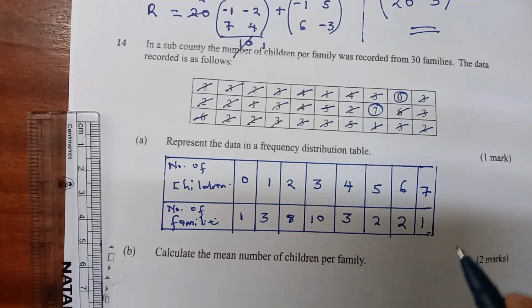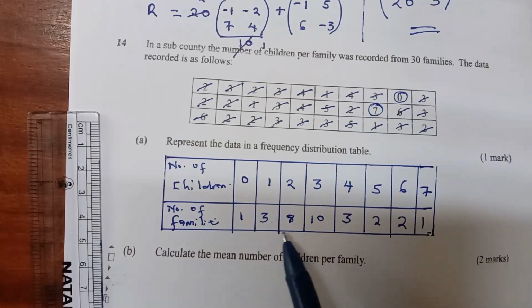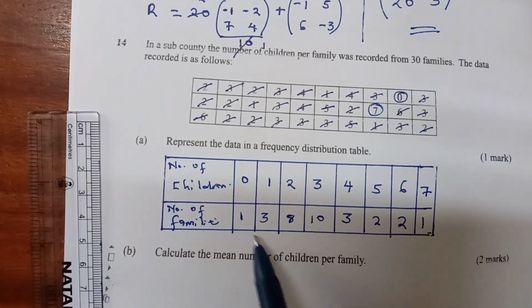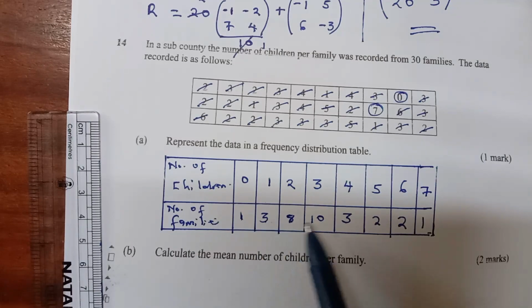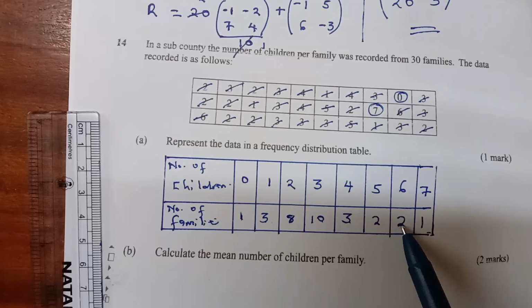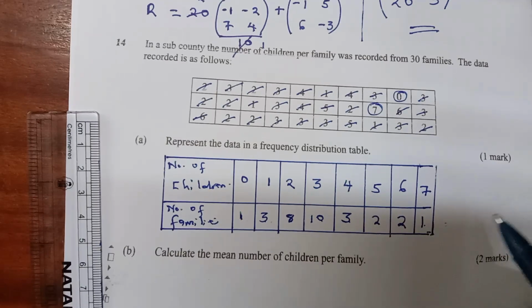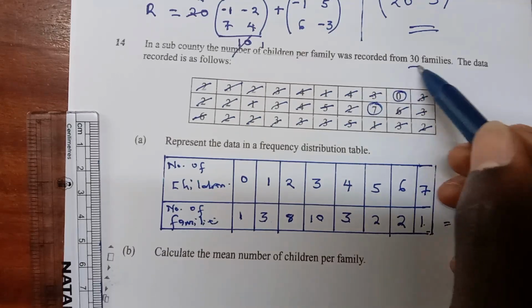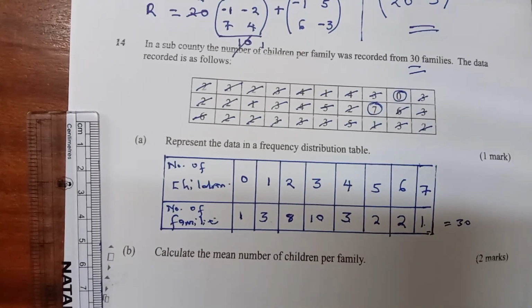So you can also try and add the number of families to see that there are 30, because this one is 4, 12, 22, 25, 27, 29, 30. So this one gives us 30. That is just to make sure that there are 30 families, without any extra or any less.